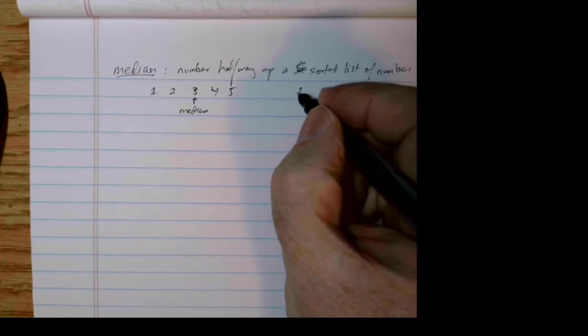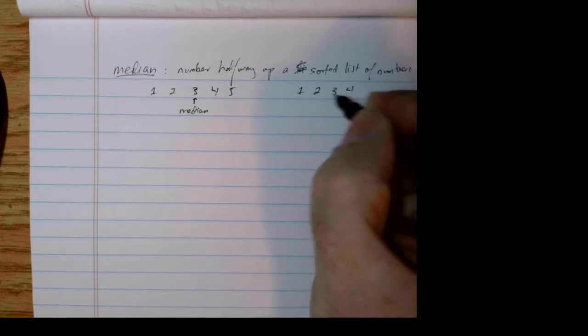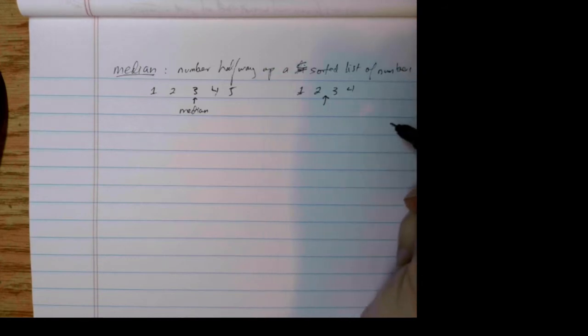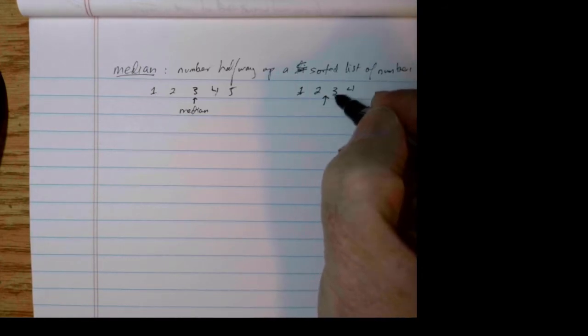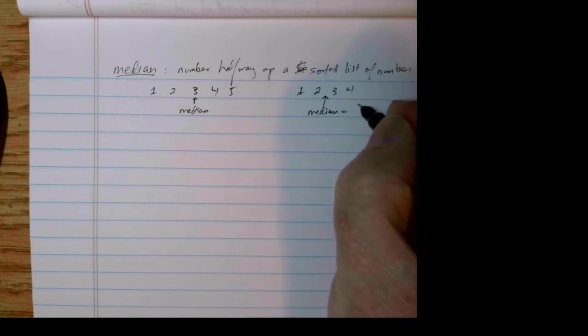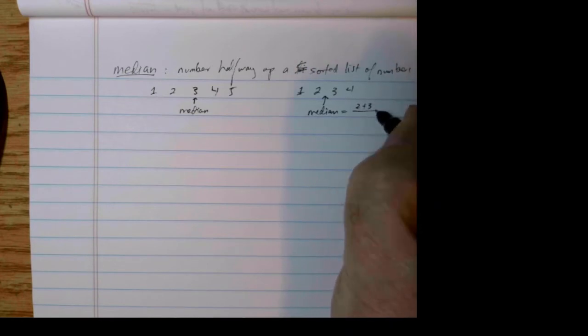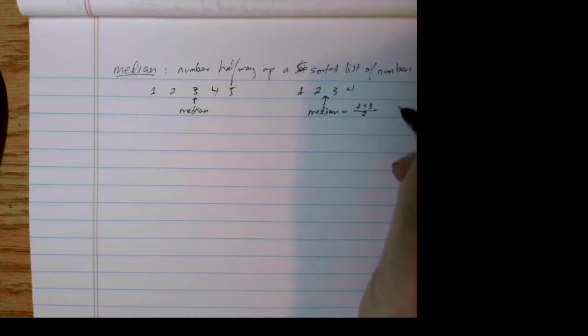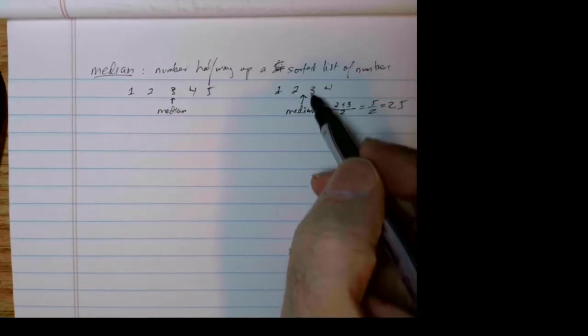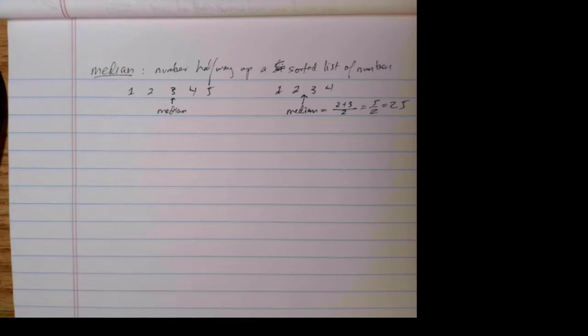If my data set were 1, 2, 3, 4, now I can see that halfway up the list, there just isn't anything there. So for my median, I would take the average of the two points closest to the middle. So that would be the mean of those two, 5/2 or 2.5. And again, that seems to be just about right. The number in the middle.